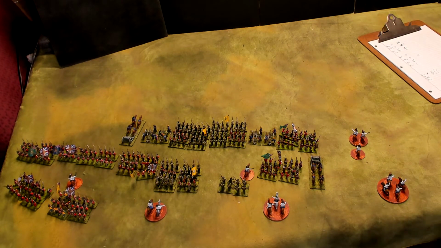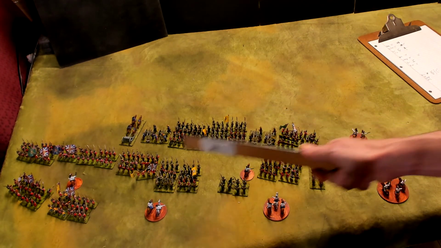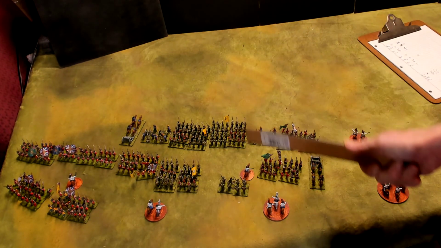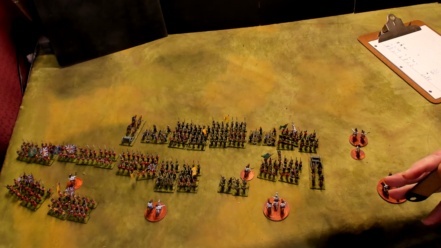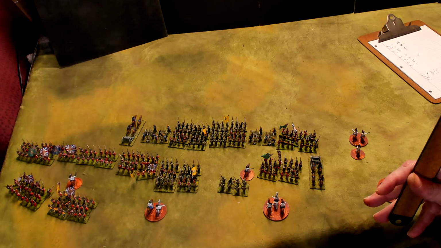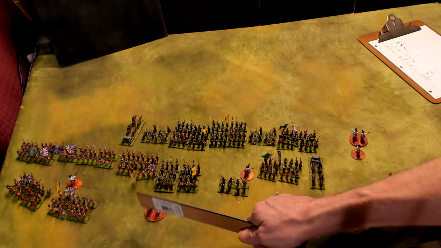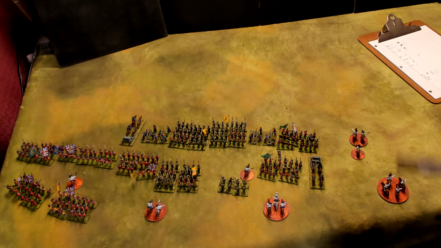Okay, that's okay. So units are commanded by brigade or division, brigades commanded by division or corps, and then of course your division is going to be commanded by the corps or the overall commander.